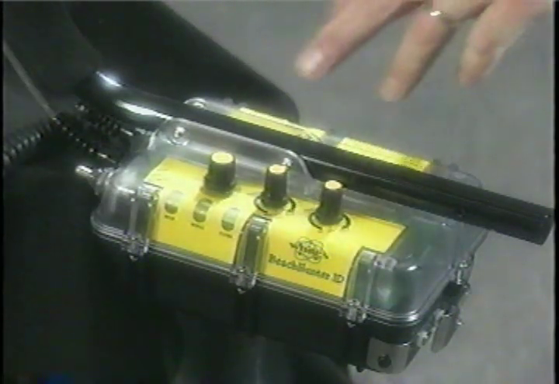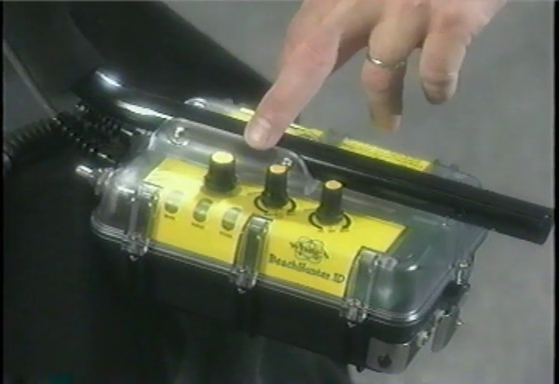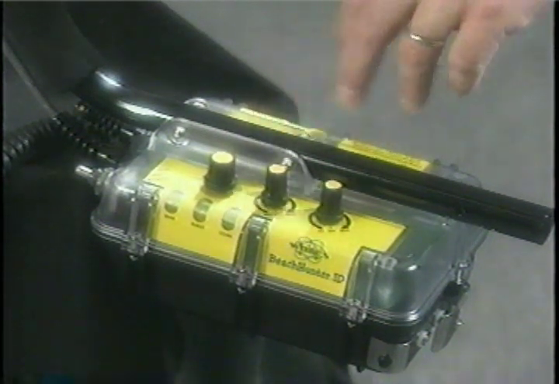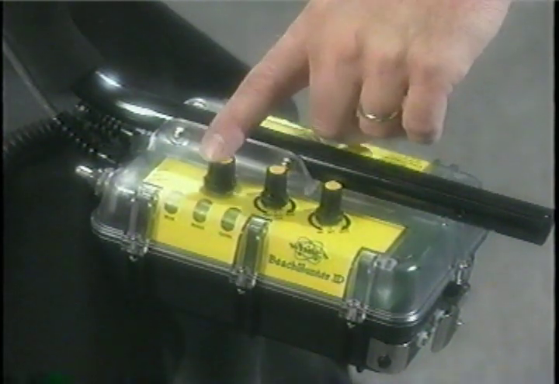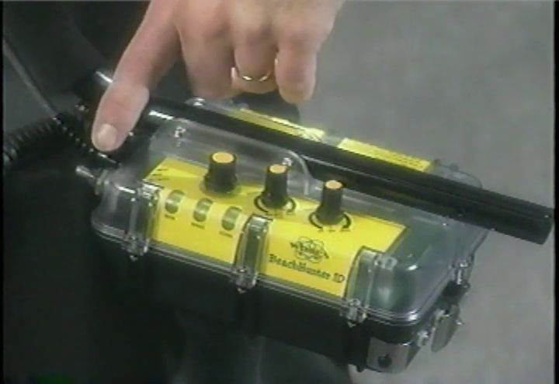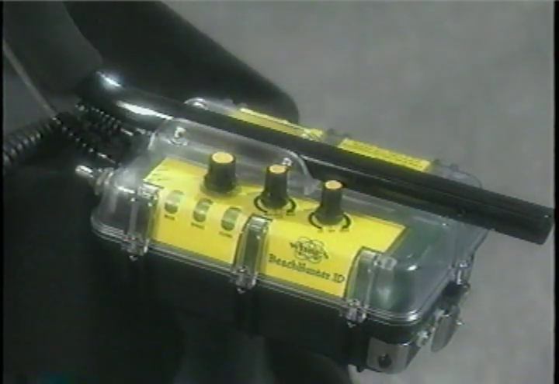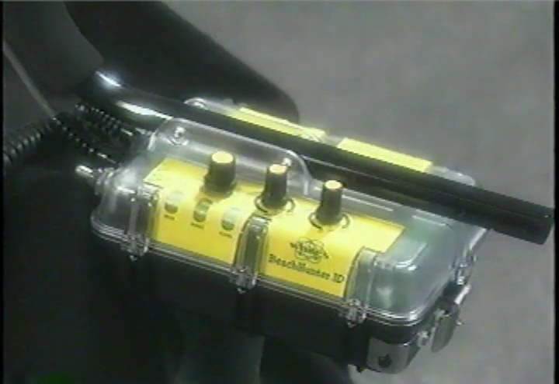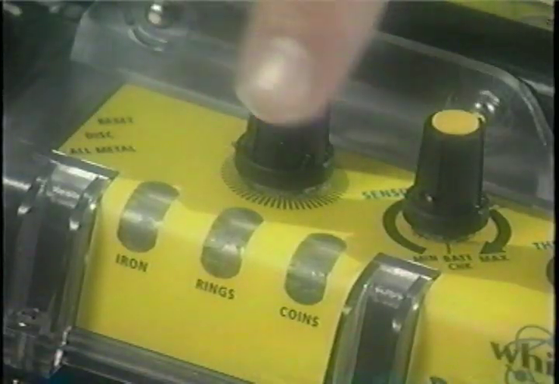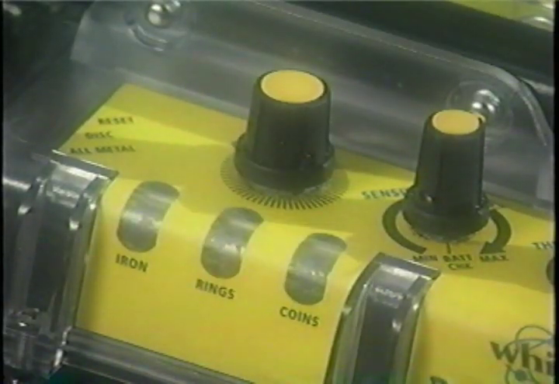The third control is the ground control. As we've seen on the beach, the ground control sets the rejection level against the ground. The last control, the mode toggle, selects between the available modes of all metal and discrimination. The ID lights will work equally well in the all metal mode or the discriminate mode. In the all metal mode, you'll be digging all targets. In the discriminate mode, you'll be able to discriminate out some trash.